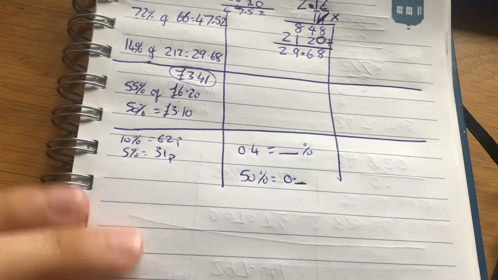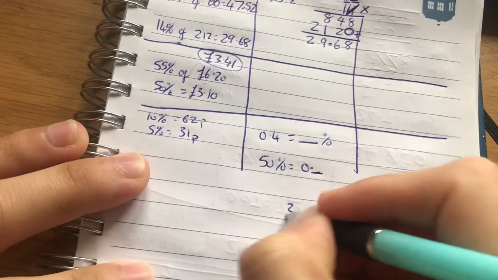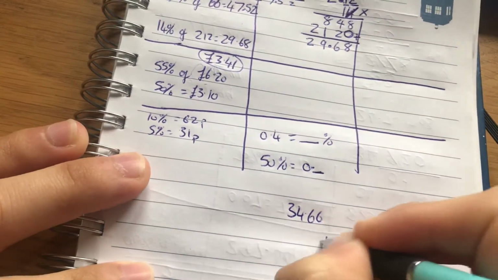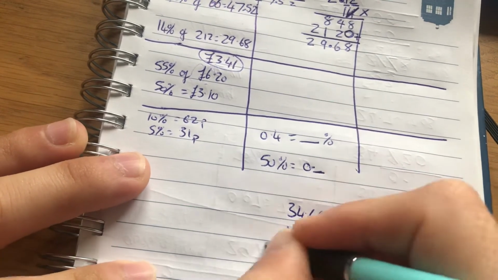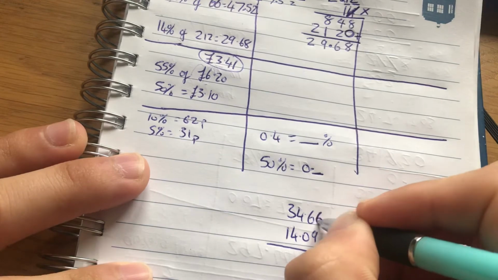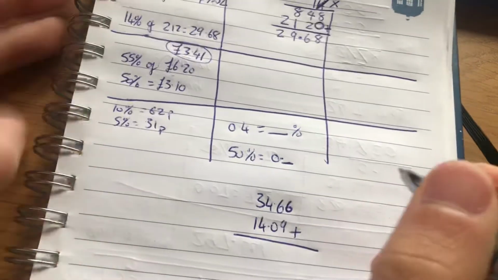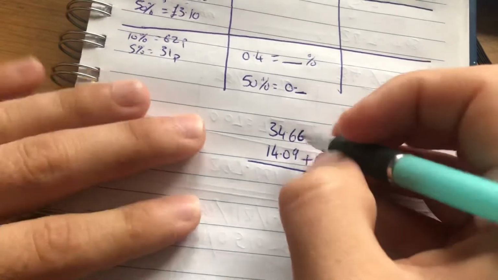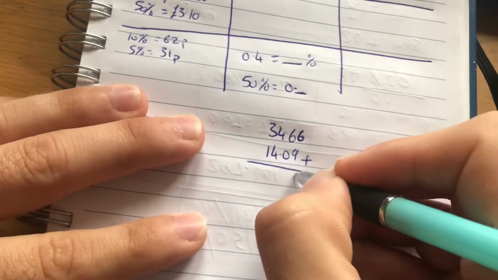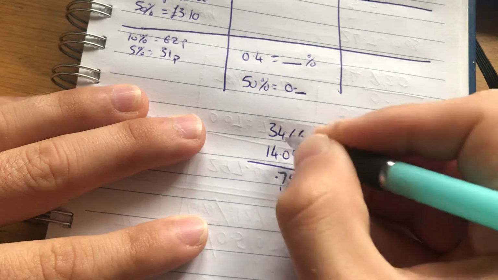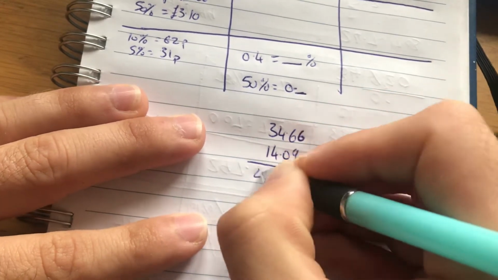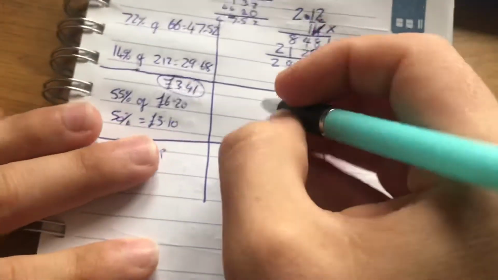Just got a quick addition here. So we've got 34.66 add 14.09. Some of you might be thinking, oh, why is this on my do now in year 5? You've got to do it, haven't you? Got to make sure our skills are still here. It's also about speed. 15, 6, 7, decimal point, 4, 4 is 8, that's 4, 48.75.